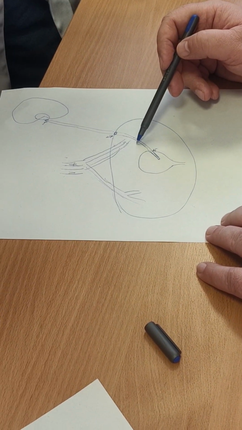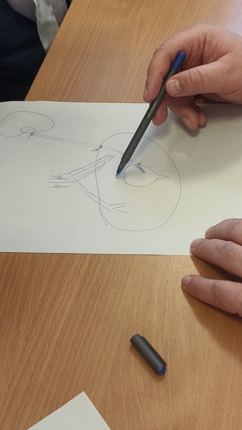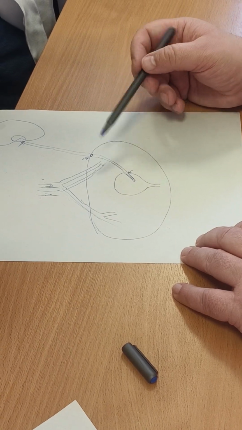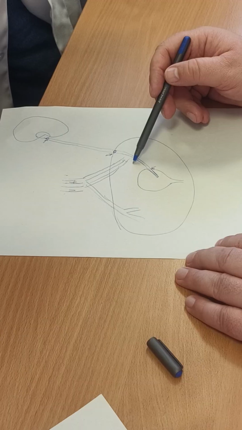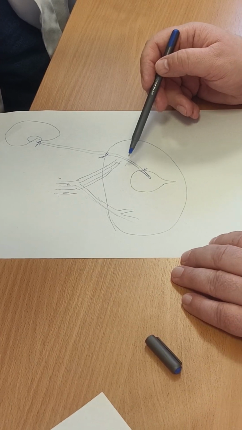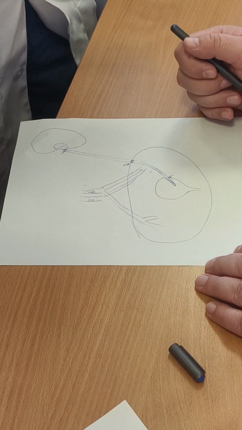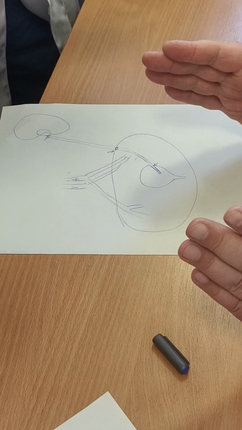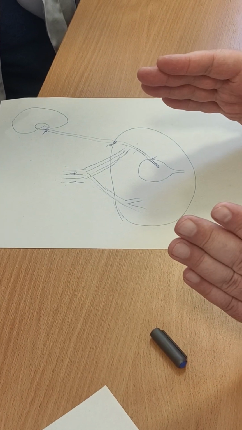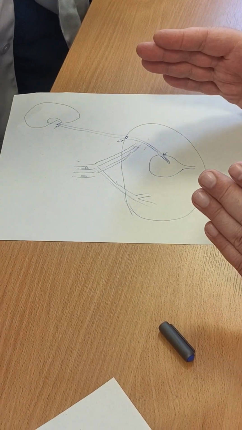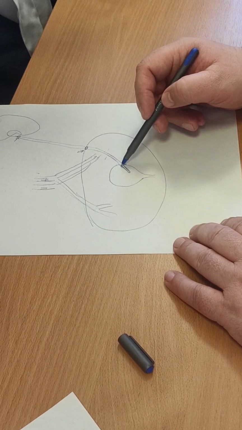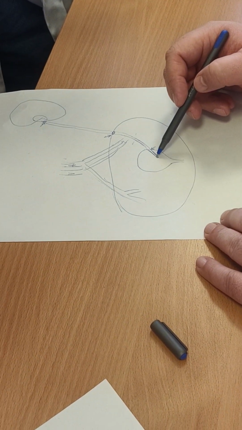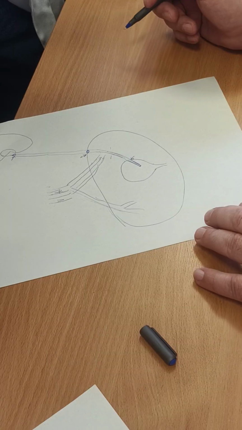It is necessary to remember this, because during an operation on the uterus, sometimes a doctor makes the mistake of cutting the ureter, because the ureter passes near the neck of the uterus and near the ovary. Then in an oblique direction it passes through the urinary bladder and opens into the bladder.